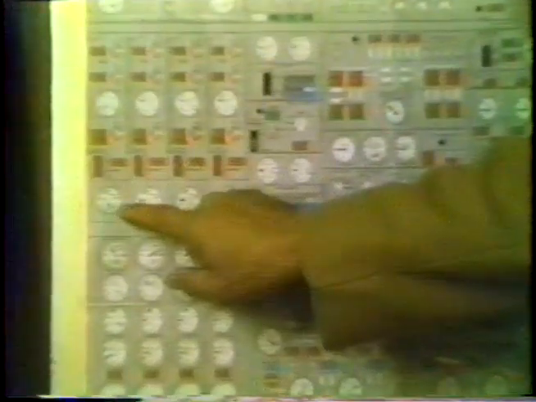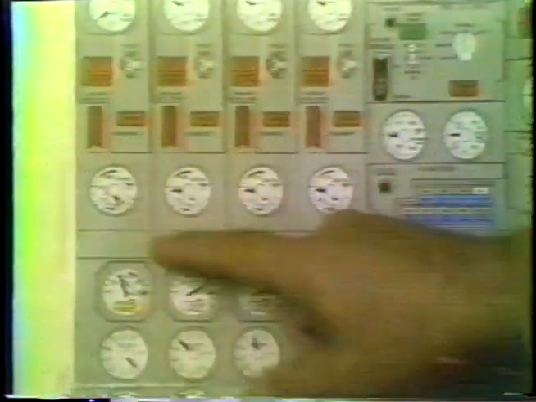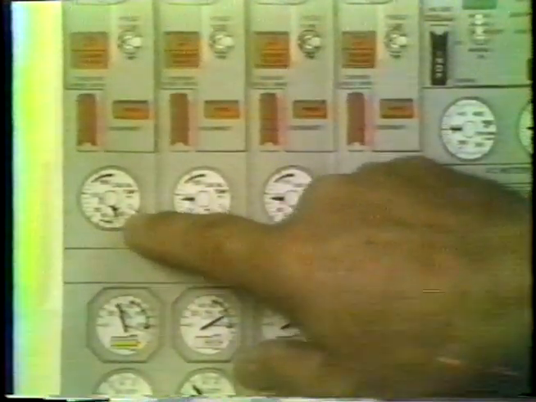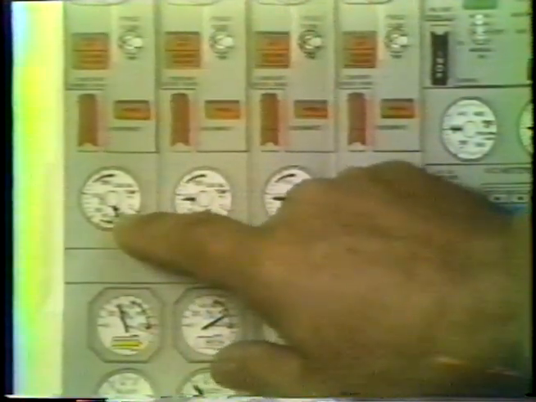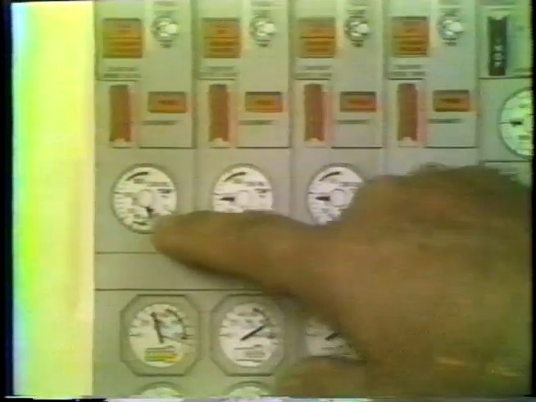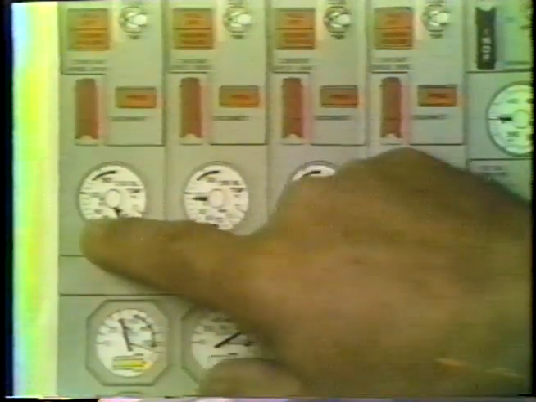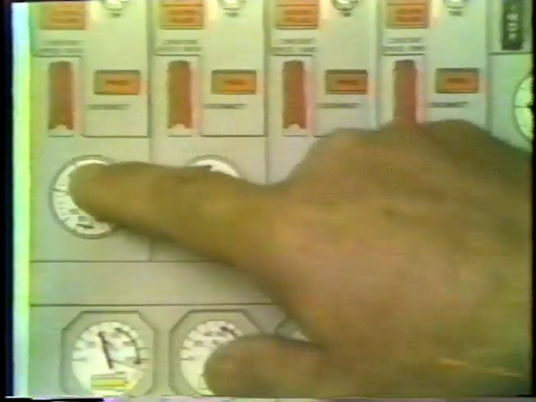Next, we're going to talk about the generating electrical system, starting with the CSDs. The CSD indicator indicates both the out temperature and the rise temperature. The out temperature is the upper portion of the gauge starting at 50 degrees going clear to the top of the scale. The rise temperature starts at 0 and goes to 30. Normally you're looking at the out temperature.